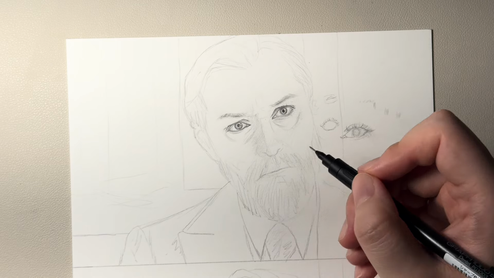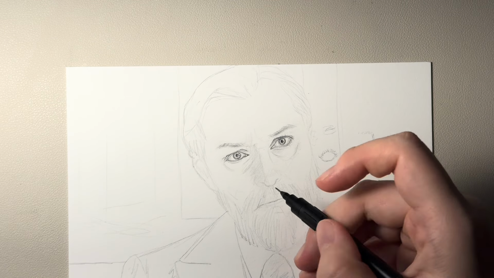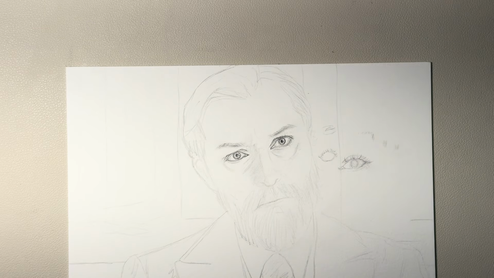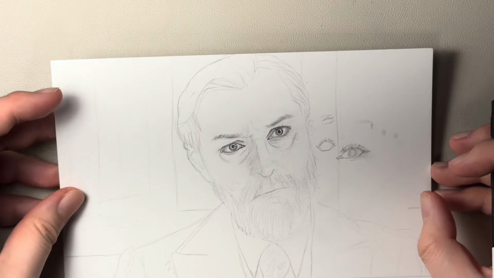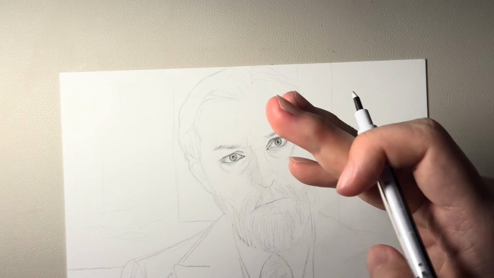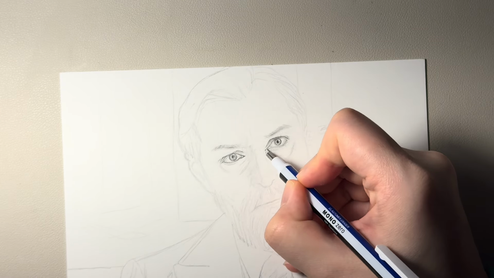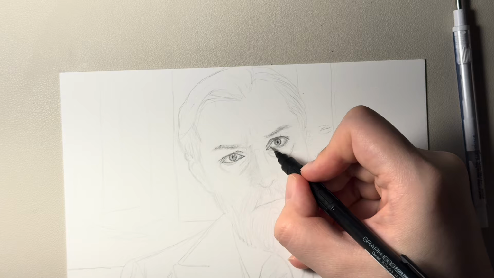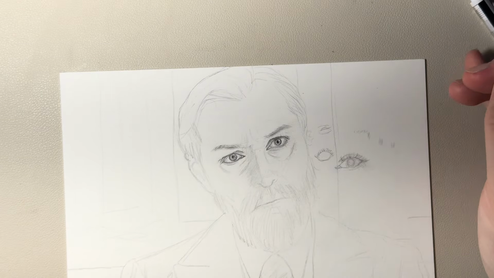Okay, let's move on to the nose. Oh, before I move on to the nose, I will zoom out on my referral picture, and I'll just check everything I just drew as a whole, see if there's anything that looks weird to me. I'll fix it.